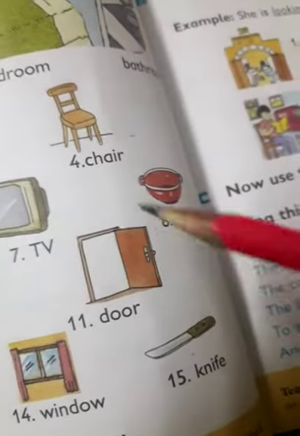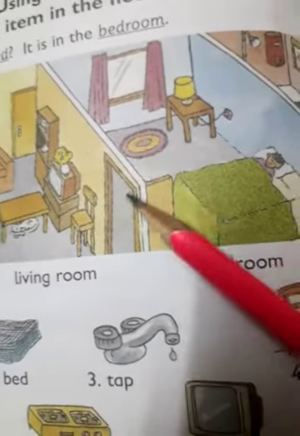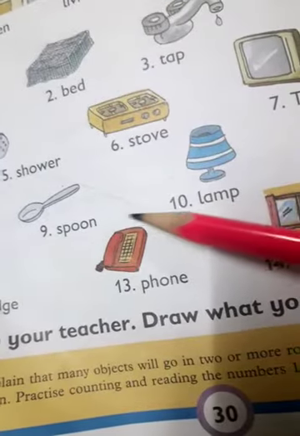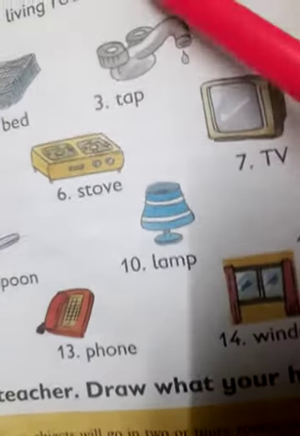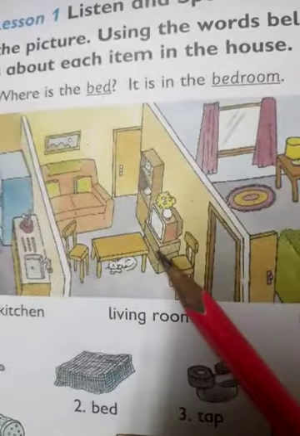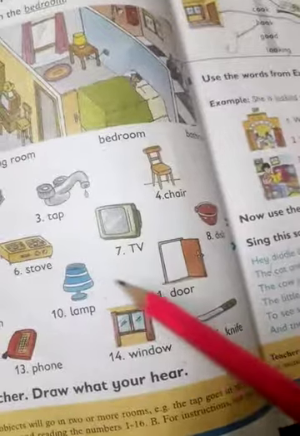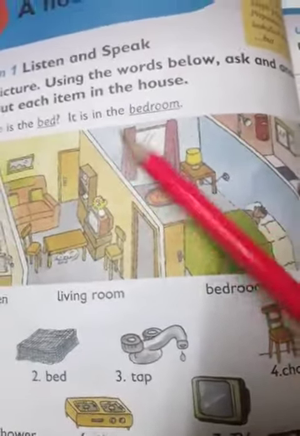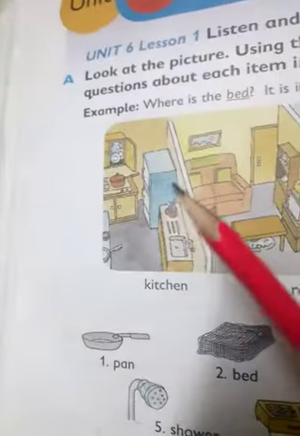Okay. Where is the door? Look at here. It is in the living room. Okay. Next picture. Where is the phone? Look at here. It is in the living room. And where is the window? Window is in the bedroom. And where is the knife? It is in the kitchen.